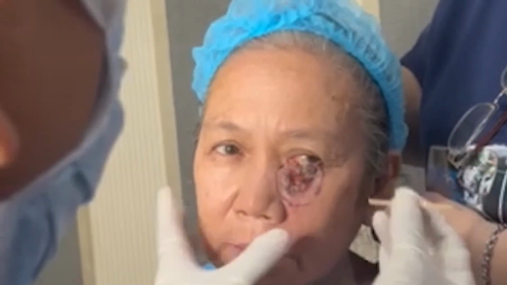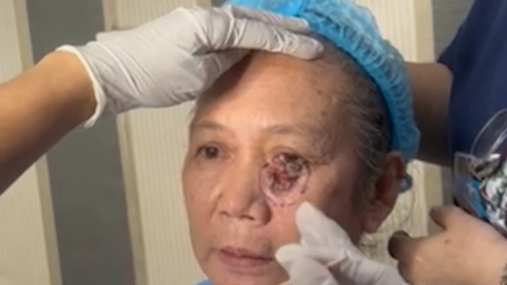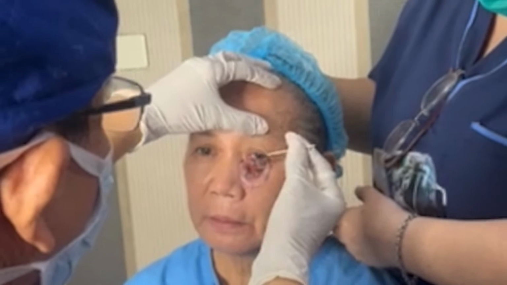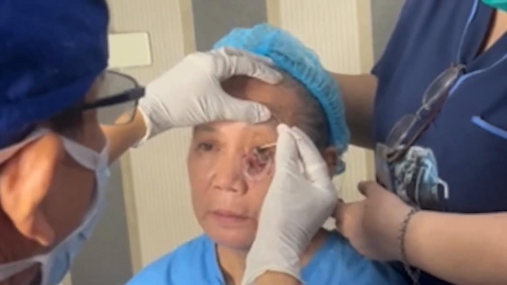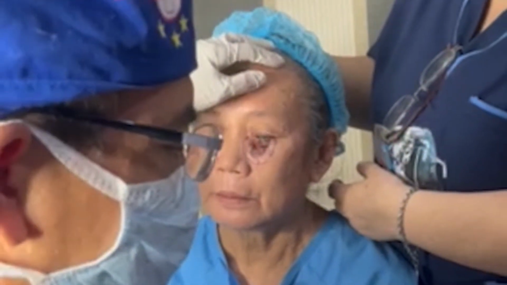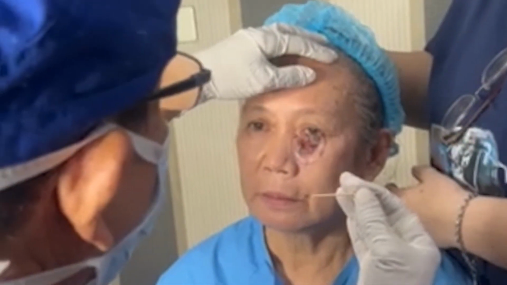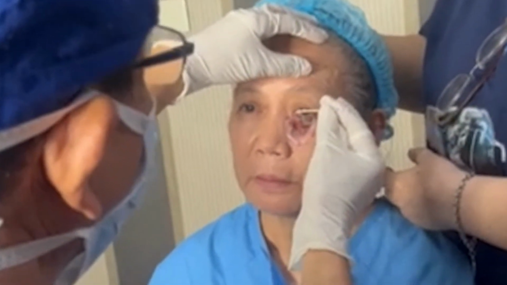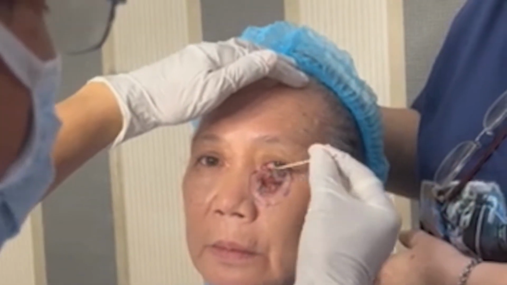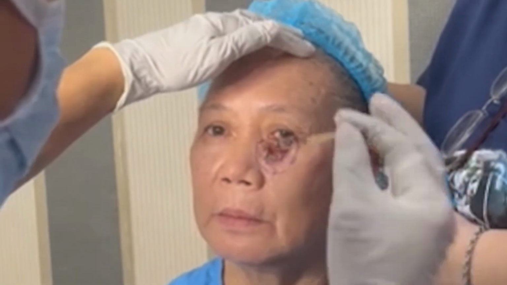Okay. So now, after removing that, we need to reconstruct. And the reconstruction involves making a lower lid para hindi mag-dry yung kanyang eyes, yung sclera. Otherwise, magkakaroon ng keratitis, and then eventually, exposure keratitis, then eventually she might go blind. So we have to reconstruct the three-dimensional lower eyelid. So we have to put in mucosa, we have to put in a tarsus, and we have to replace yung missing soft tissue and skin.